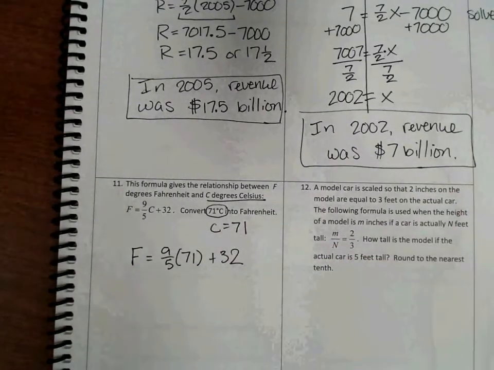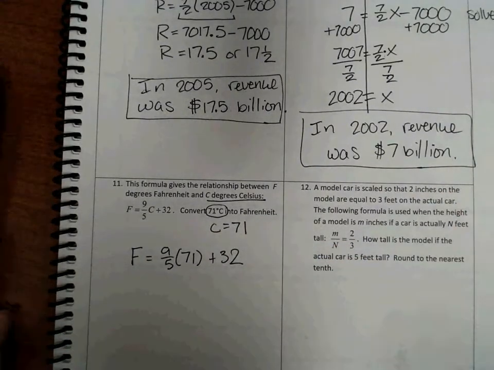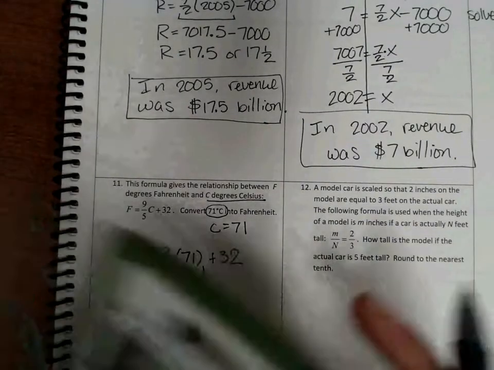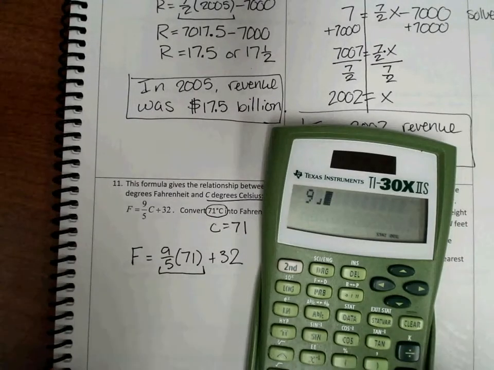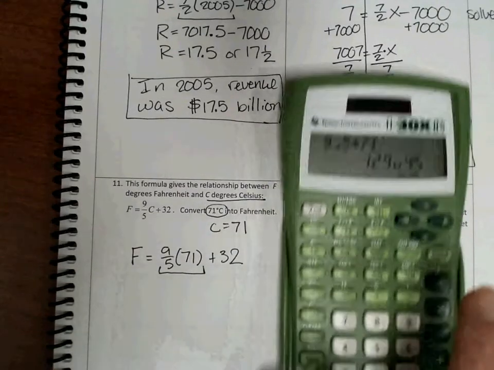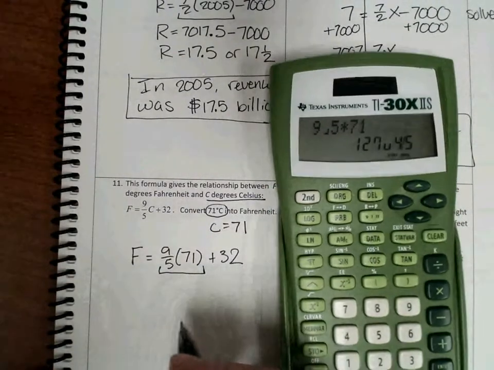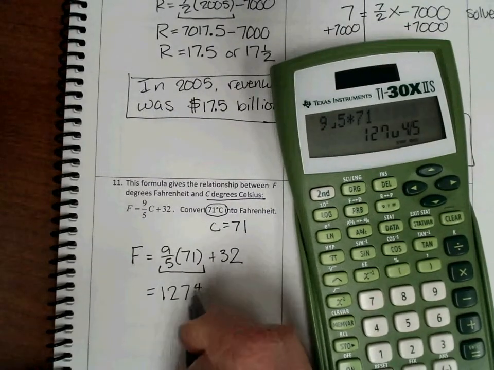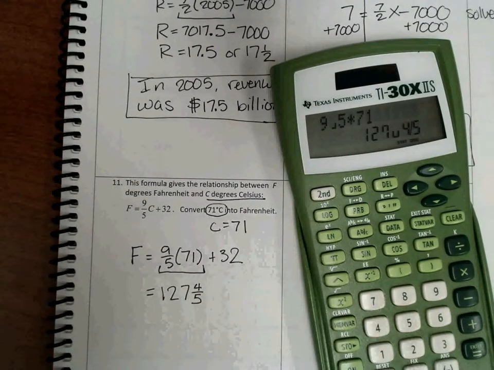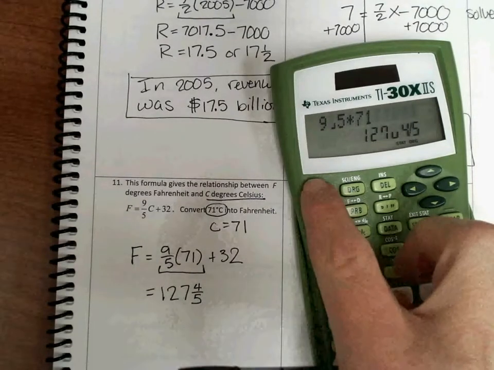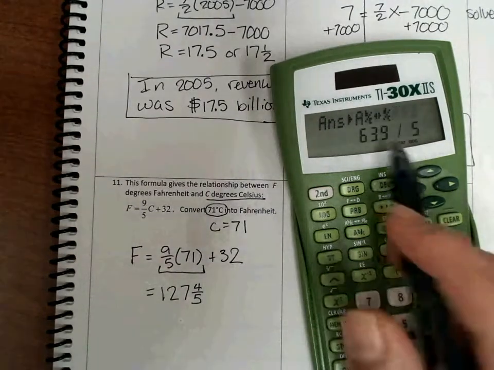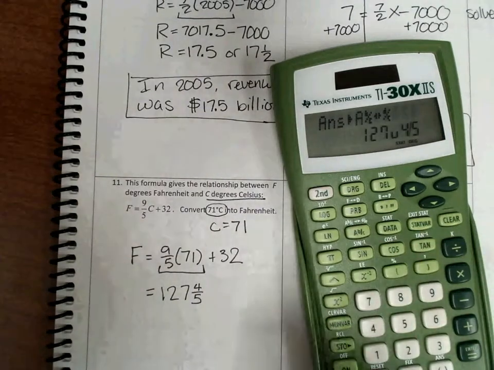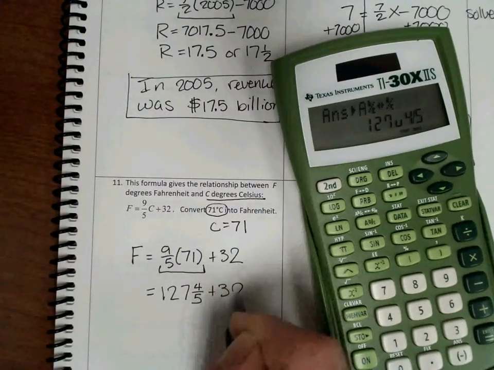So just like we did on number 9, we can use the calculator to help with the math. Just show your steps. So first I'm going to multiply. So 9/5 times 71, that gives me 127 4/5. Your calculator might have given it to you as an improper fraction. Either one is fine. Sometimes the impropers are easier to work with, so if you got 639/5 instead, that's okay. And then I'm going to add 32 onto that.